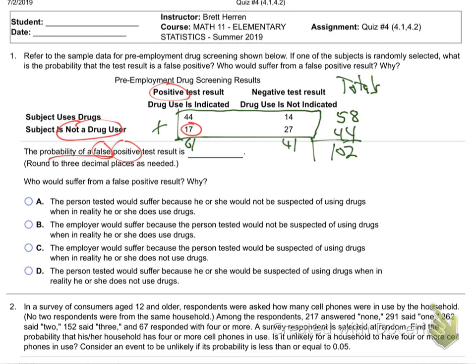Those 17 people tested positive, but it's false. It's false because they're not really a drug user. It's a false positive. What's the probability? Now remember, probability always means part over the total. So what's the part? That's the 17. 17 people got a false positive. Out of the total number of people, what's the total right there? That's the 102. It's the total number of people who took the drug test.